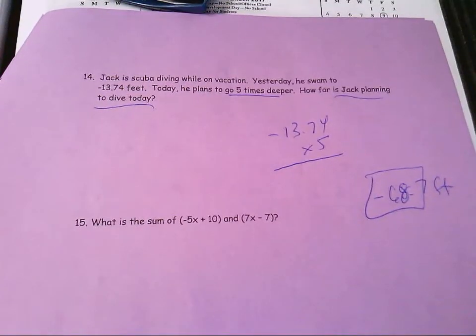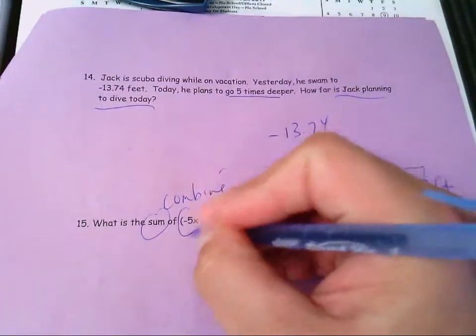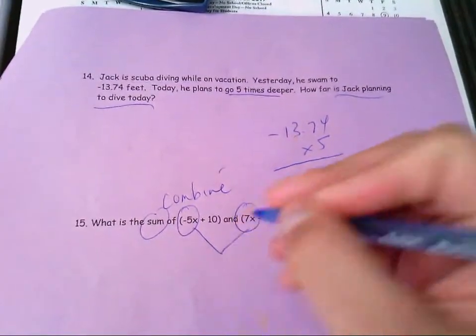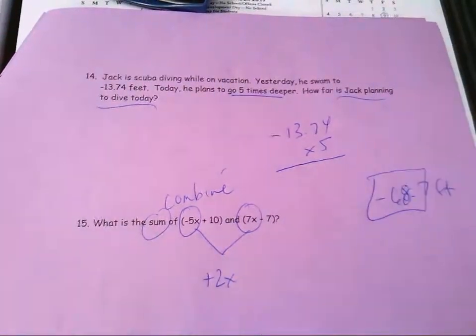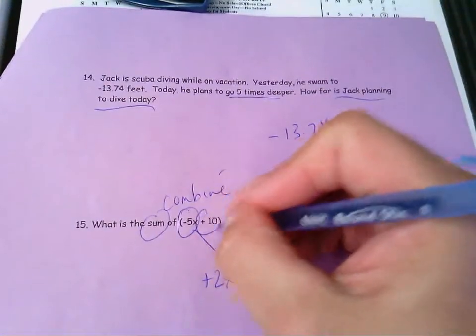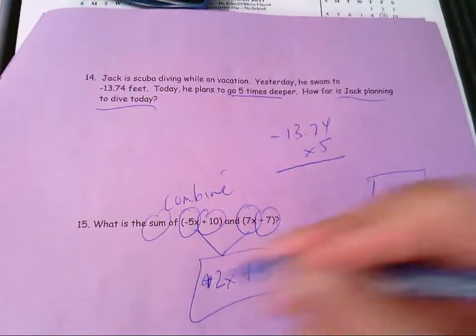All right, 15, what is the sum? Sum just basically means combine. Watch for signs. Negative 5 combined with a positive 7. I borrow $5, but I pay you back 7. I'm up 2, so it's positive 2. 10 minus 7 is just 3. Right, you don't have to put the plus sign in front of the 2 there.